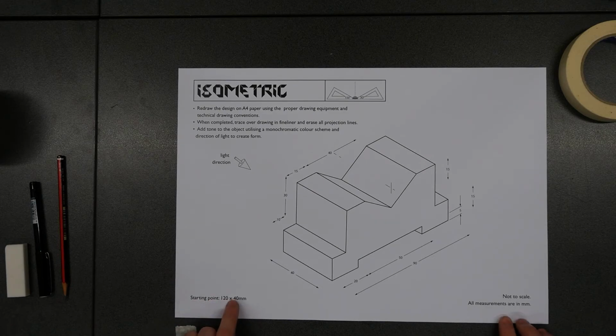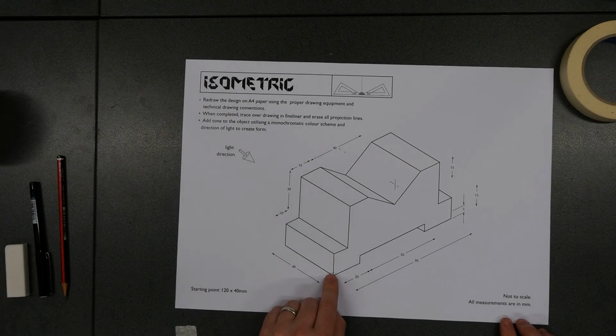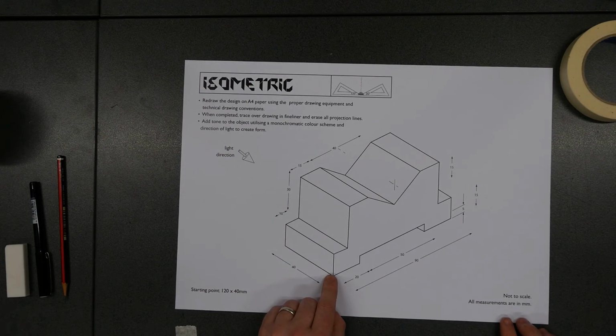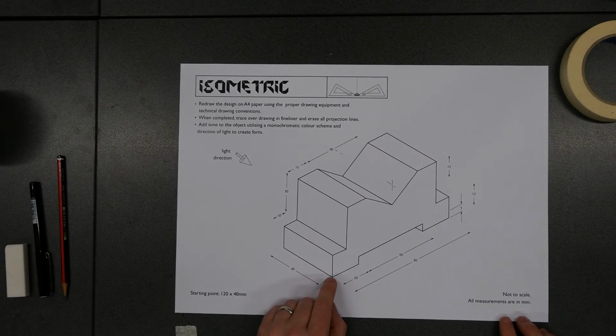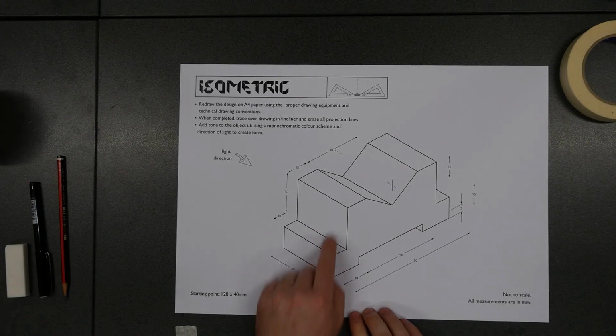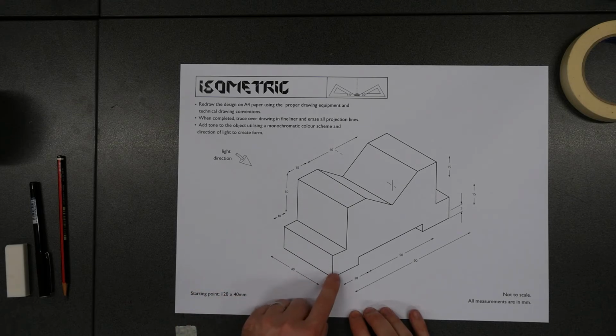Take note of the starting point, so it's 120 by 40, that's all in millimeters, so 120 mil in, 40 up will be the front corner of the object. Isometric is a paraline drawing, so like planimetrics, it's drawn from the front corner and your verticals remain vertical, but to depict depth and length, they recede at a 30-degree angle or all the way around to 150 degrees.